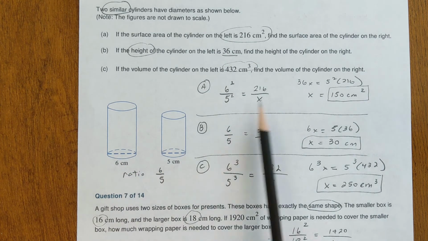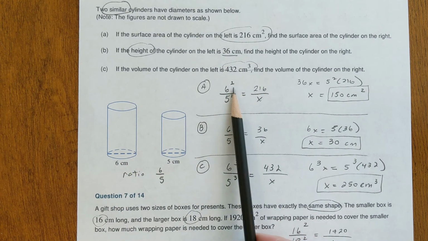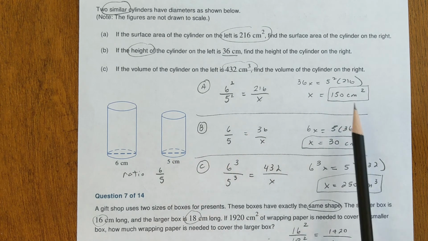And they said the one on the left was 216. One on the left was 6. So match them up. Put the 216 on top with the other one that was on the left, and then cross multiply and divide, you got 150.